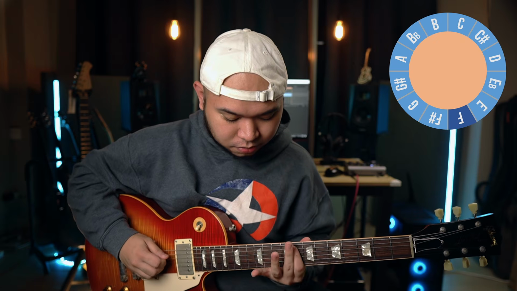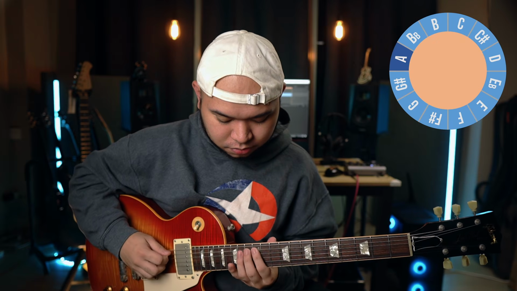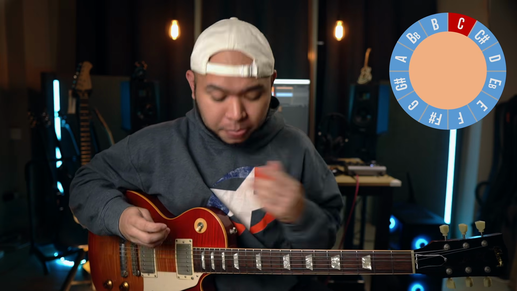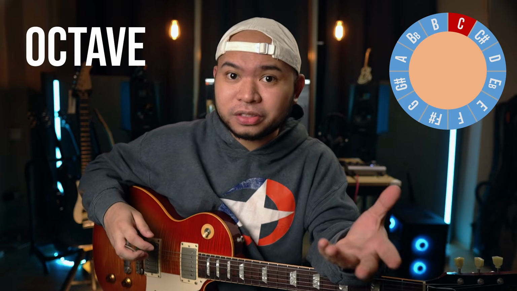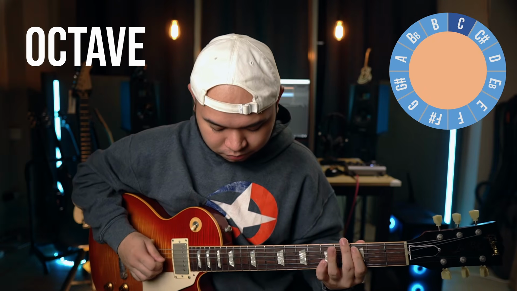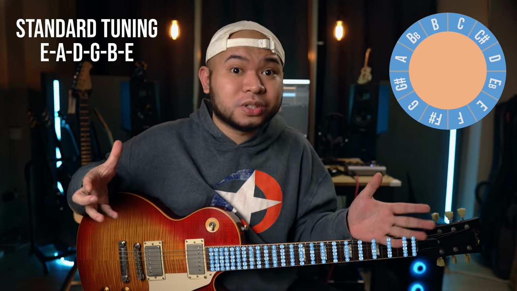I'll arrange it in a circle for you to better visualize this. So for example, if we start from a C and start playing one fret after the other, you will hear na after the 12th note, which is a B, yung next note is katunog lang ng C but higher. Now that is what we call an octave. And the same thing happens if we move backwards. So all in, ito yung notes sa fretboard ng isang guitar na nakatune in standard tuning.